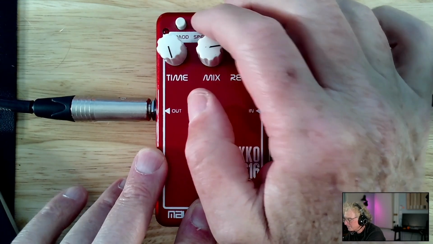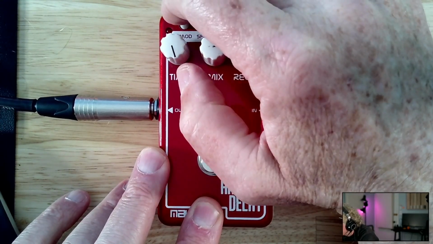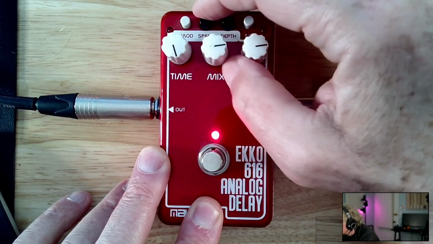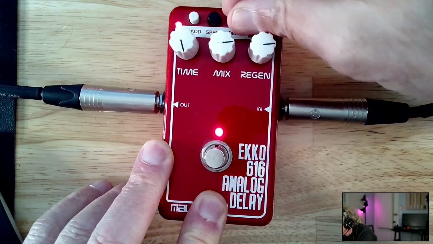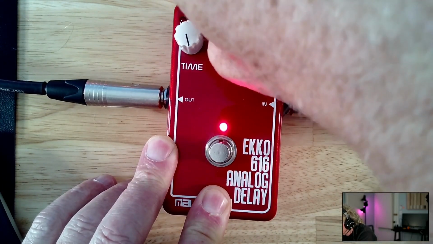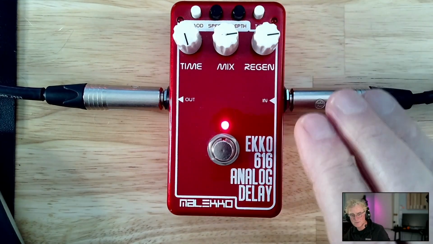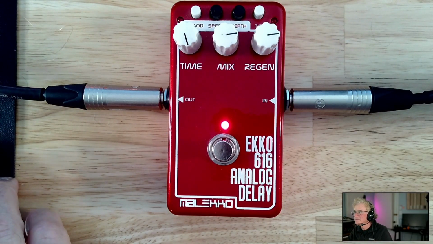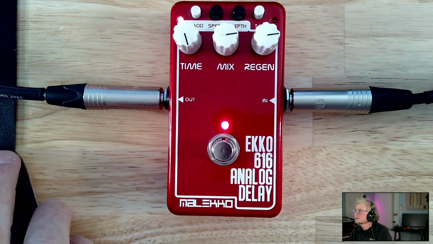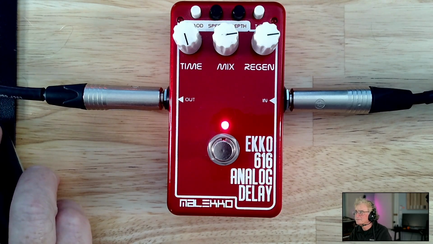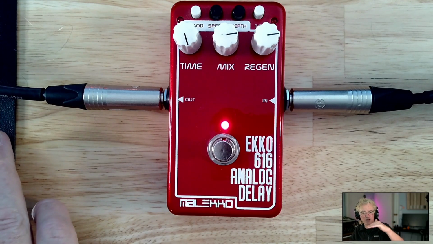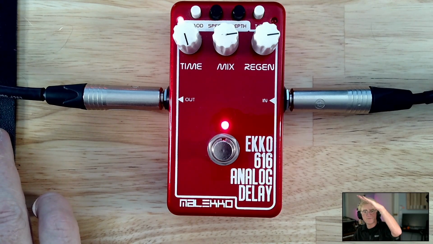Now, this right here creates some modulation, and you can play around with that. And then the sound will start moving. Right, so there's a sine wave that's affecting the pitch.